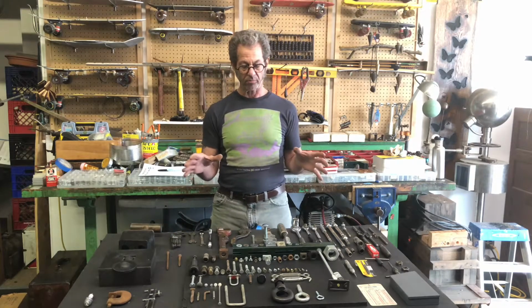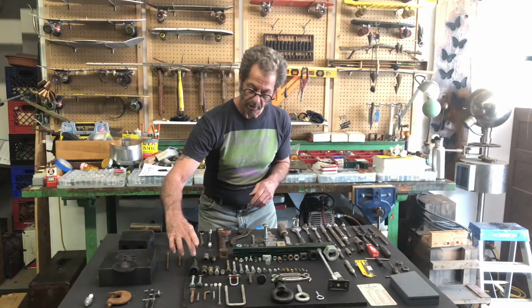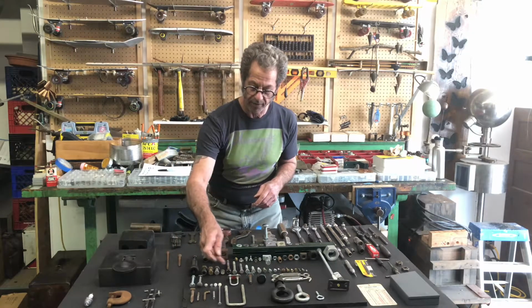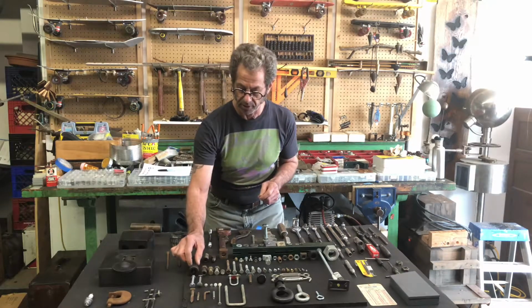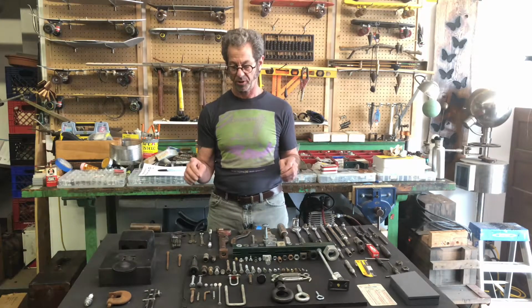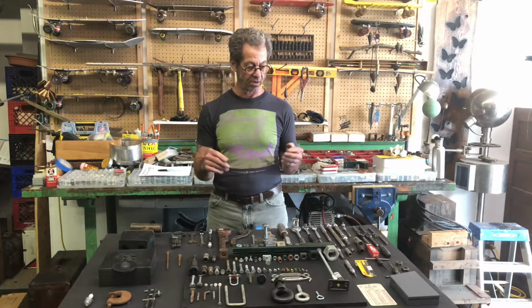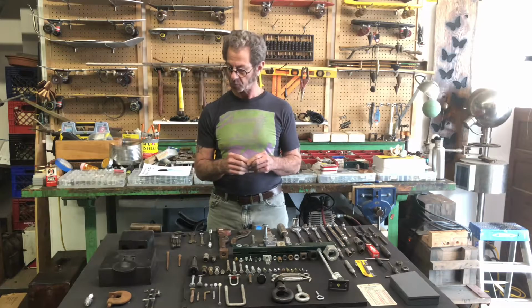Now, when we look at machine screws, we're still talking about length, width, different drive styles, but now we're going to introduce the variable of the number of threads per inch that are commonly found on mechanical fasteners like machine screws and nuts and bolts.